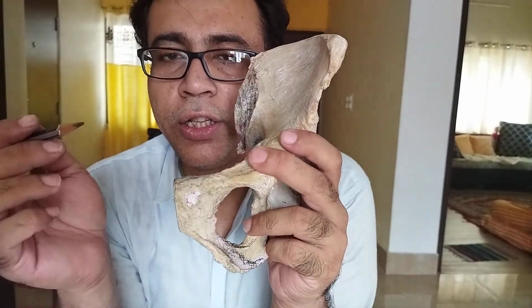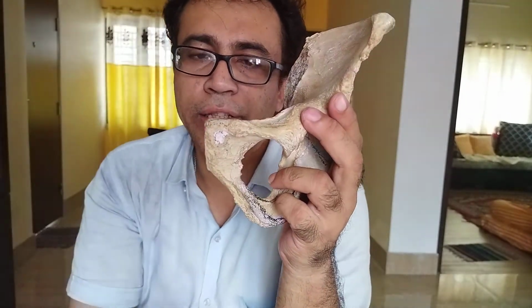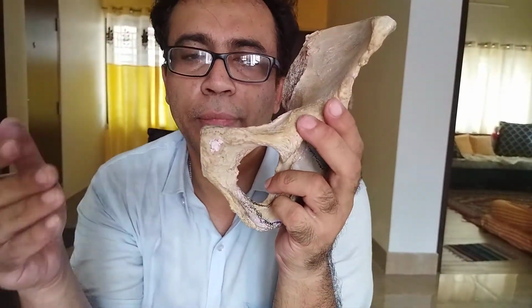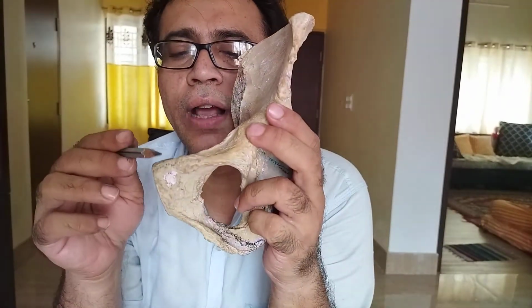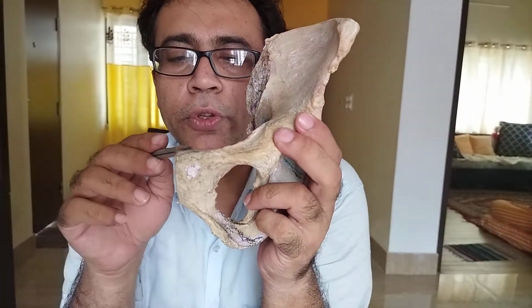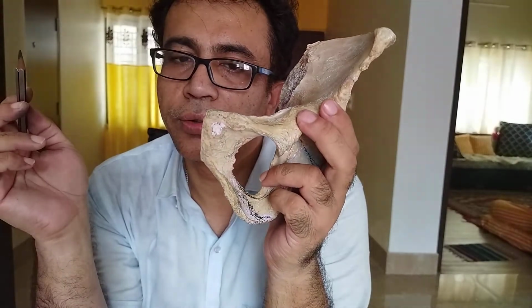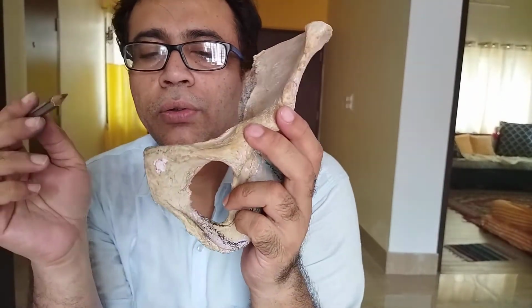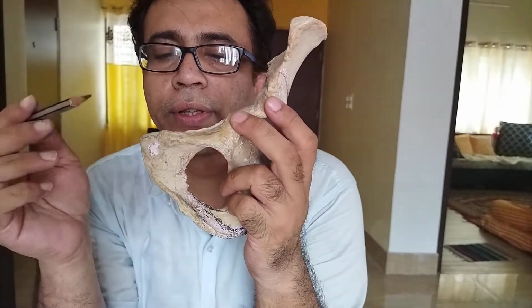Behind that you have the attachment of the lateral head of the rectus abdominis with the pyramidalis muscle in front of it when present. Behind that you have the attachment of the conjoint tendon, and most posteriorly you have the attachment of the fascia transversalis. So these are the attachments of the pubic crest.